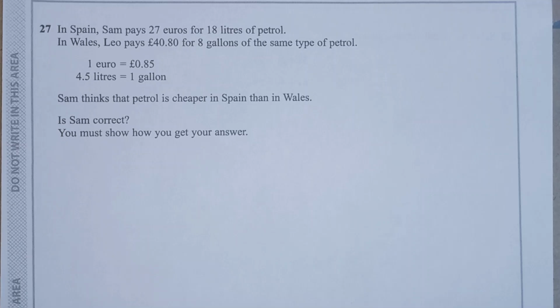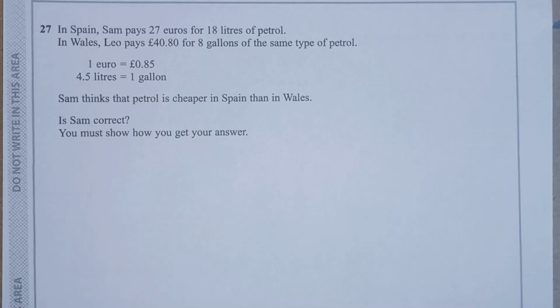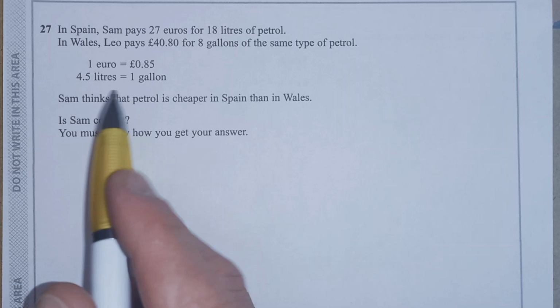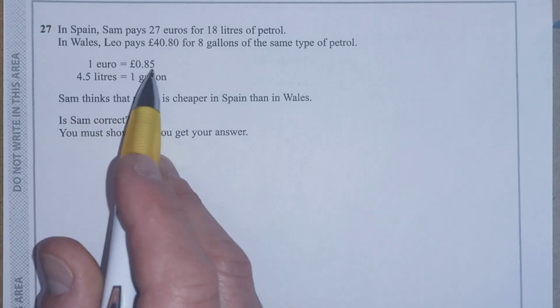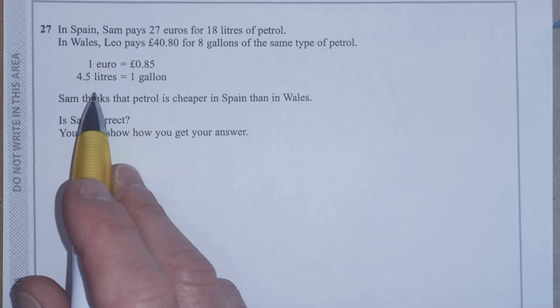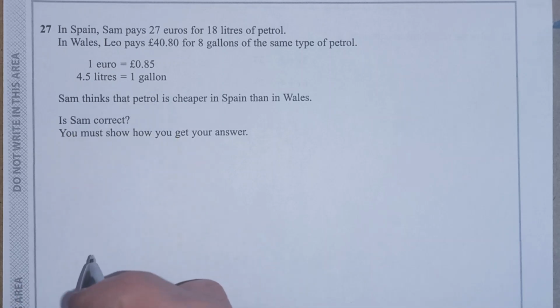Question 27. In Spain, Sam pays €27 for 18 litres of petrol. In Wales, Leo pays £40.80 for 8 gallons of the same type of petrol. We're told that €1 equals 85p in sterling. 4.5 litres equals 1 gallon.